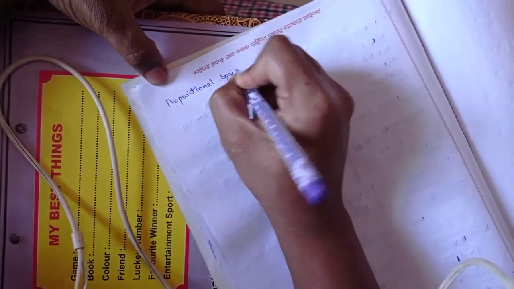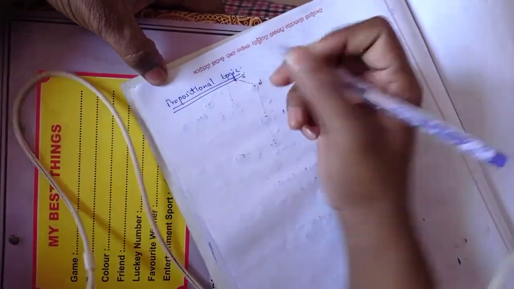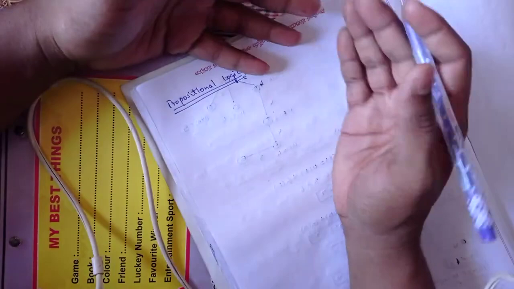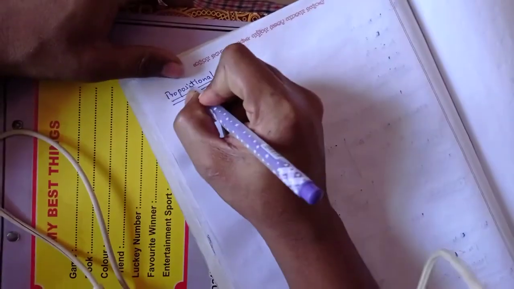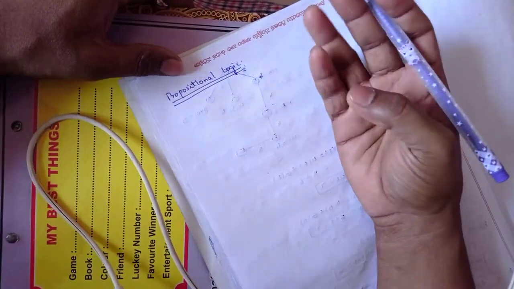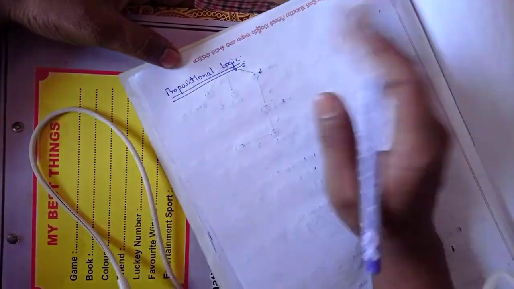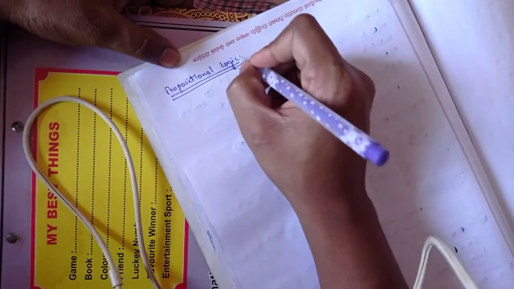So what is propositional logic? Propositional logic is nothing but whether something is true or false. It's the collection of declarative statements which are true or false. When you are dealing with discrete maths, the first chapter is propositional logic, where you will be dealing with tautology, contradiction, and so on. Now let us summarize what we have learned in discrete mathematics.